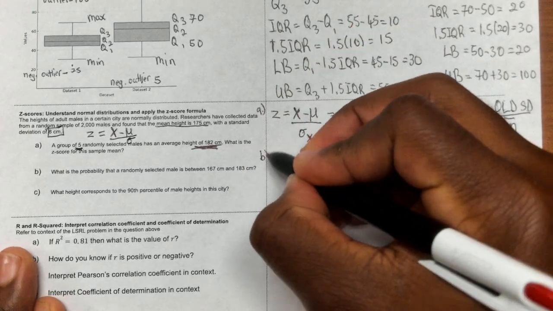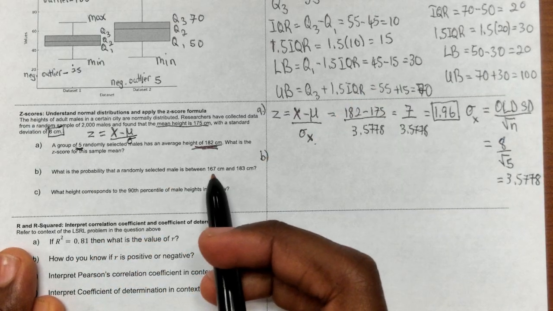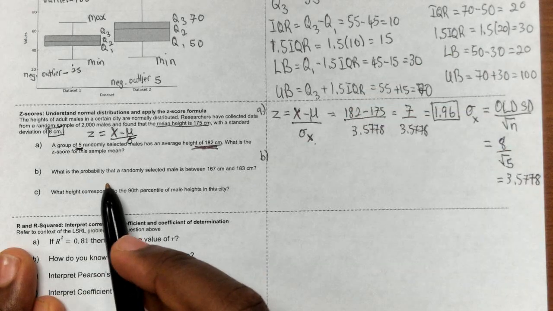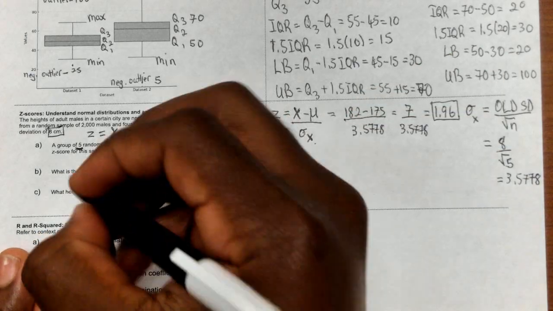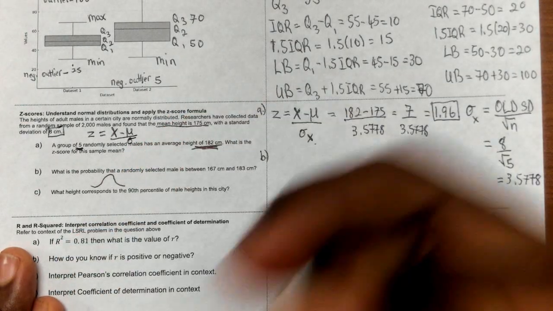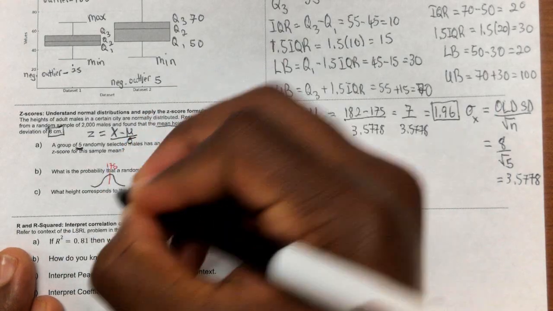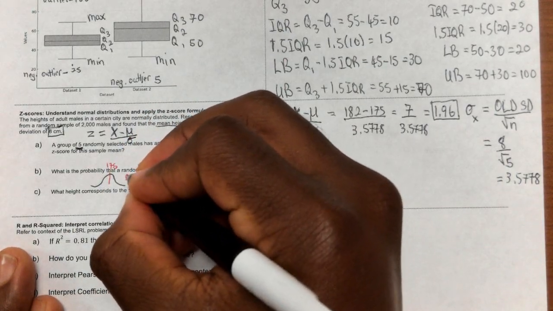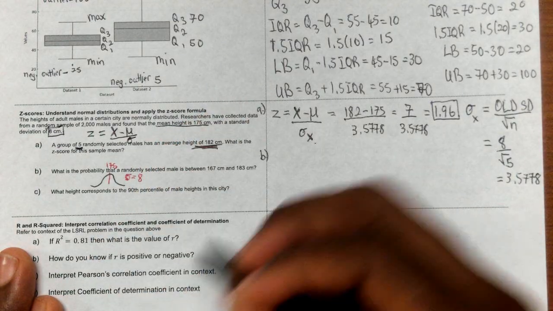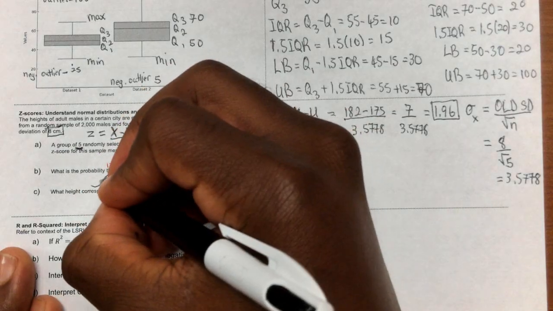Part B wants us to find what's the probability that a randomly selected male is between 167 and 183. So again, this is a normal distribution, so I can write what that normal distribution looks like. Okay, and it has a mean of 175, standard deviation of 8, okay, and we're trying to find 167 and 183, so the area in between those.